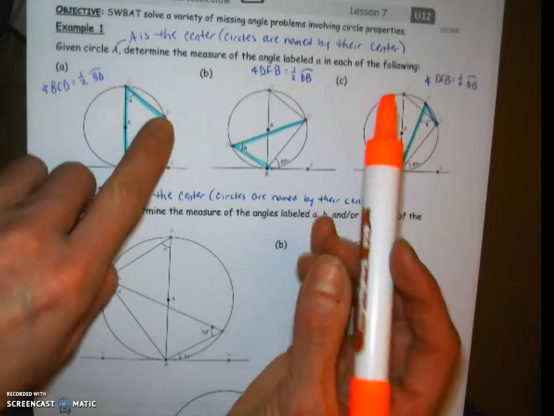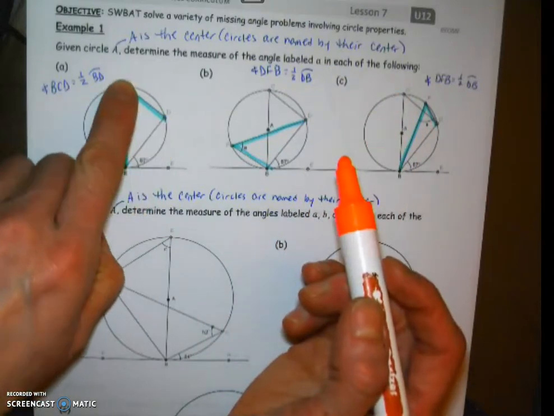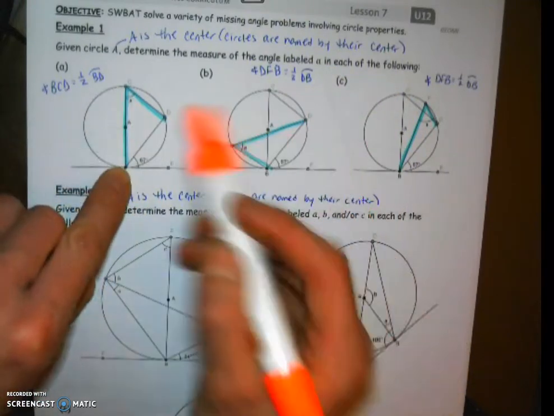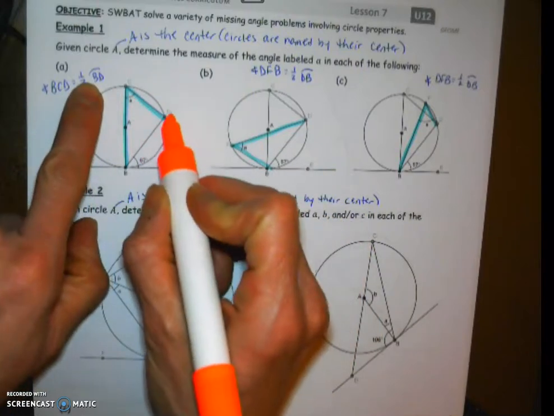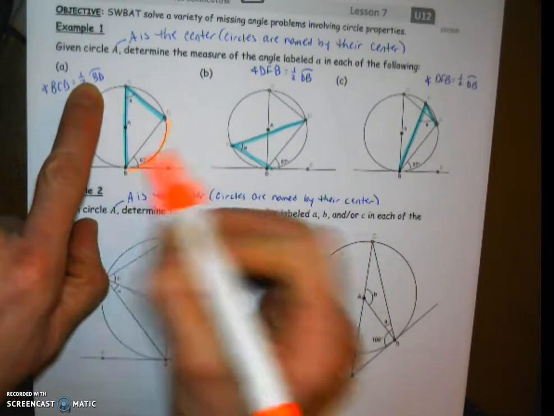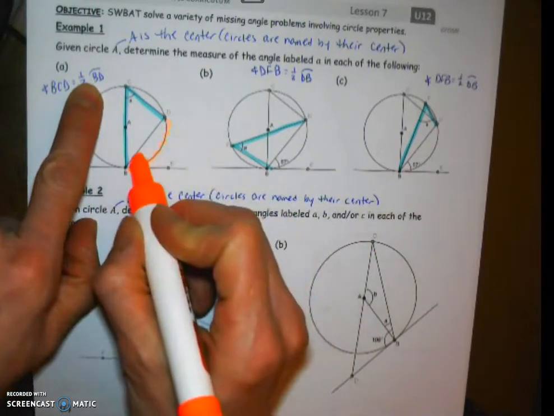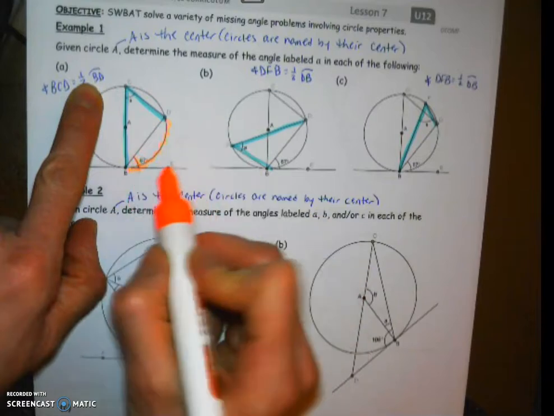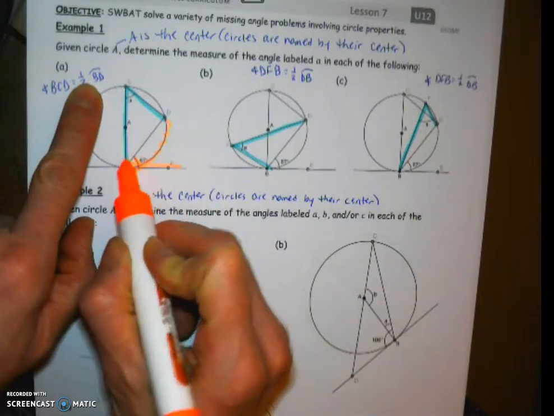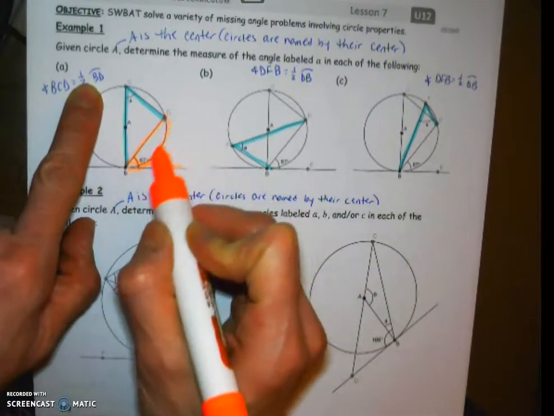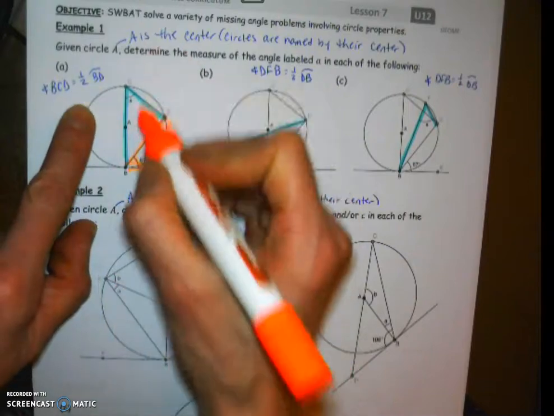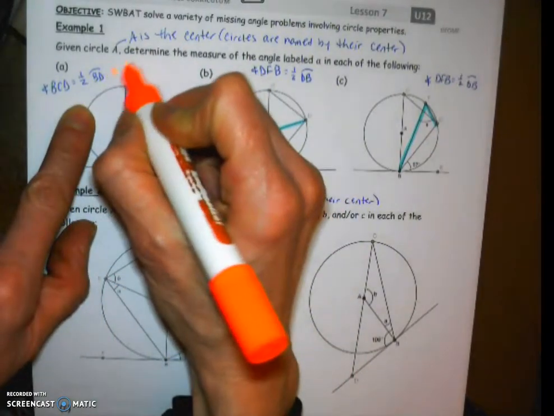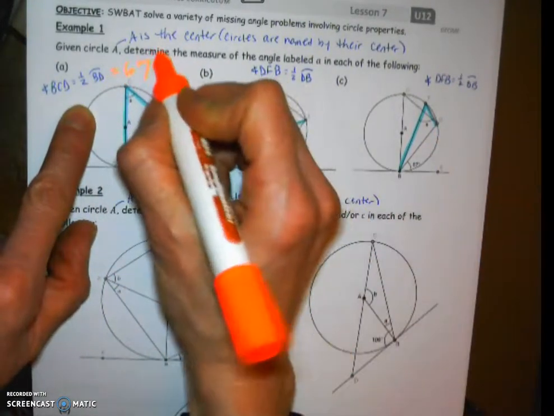I went ahead and highlighted. This is angle DCB, and it's going to be half of arc DB. Guess what information they gave us? They gave us the measure of this angle here, 67, and that angle is formed by a tangent and a chord, which is also half of the arc. So therefore, angle A is going to be 67 degrees.